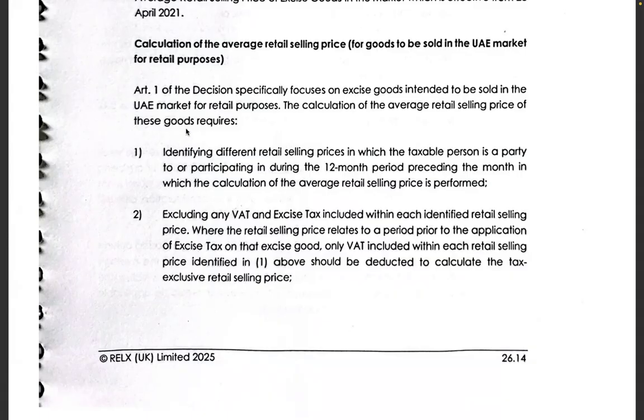The calculation of the average retail selling price of these goods requires identifying different retail selling prices in which the taxable person is a party to or participating in during the 12-month period preceding the month in which the calculation is performed. So it's a 12-month timeline during which various retail selling prices have to be collated, in which the taxable person participated or was a party to.